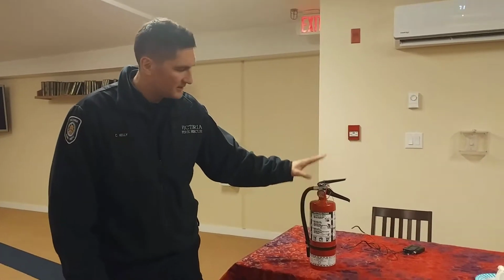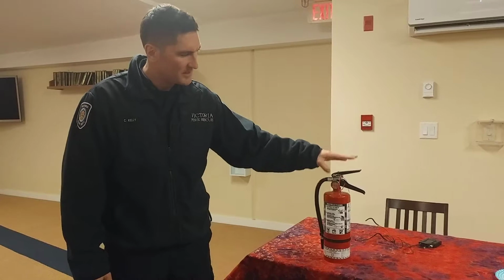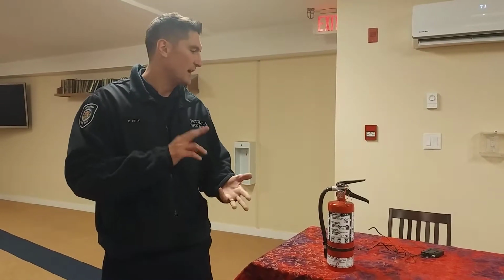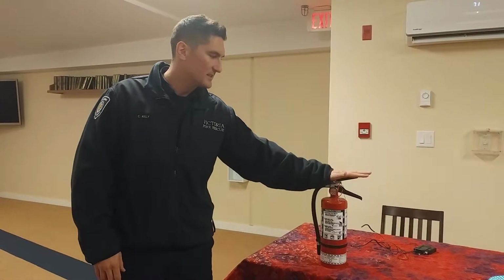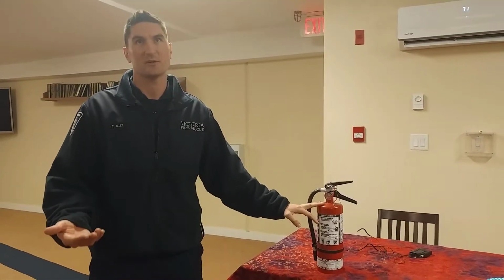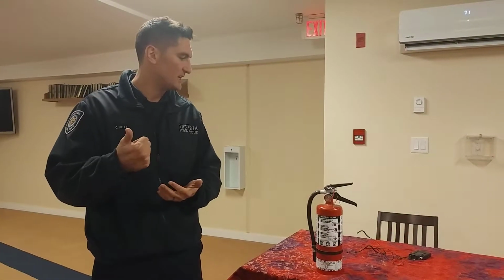Building, such as like this, anything you'll find in the city, you're going to see these types of extinguishers, and we base our extinguishers on the type of fuel that they extinguish. So there's 3 different types: water extinguishers, carbon dioxide extinguishers, and dry chemical. And this is a dry chemical extinguisher, and those are classified through 5 different classifications: A, B, C, D, and K.